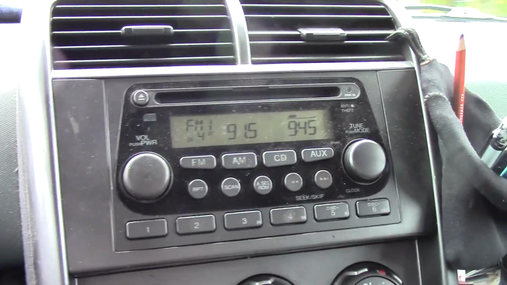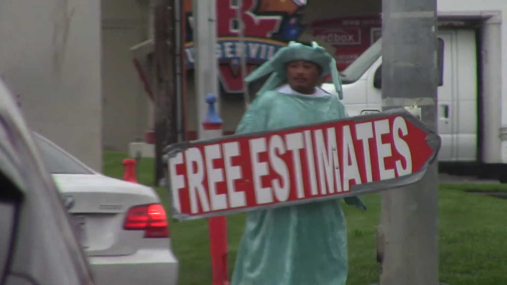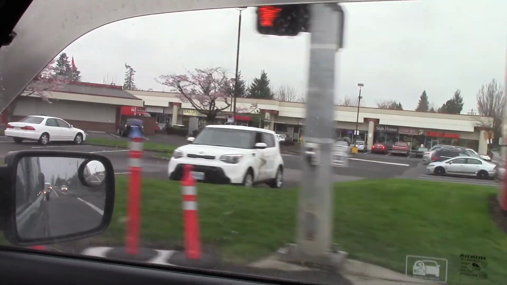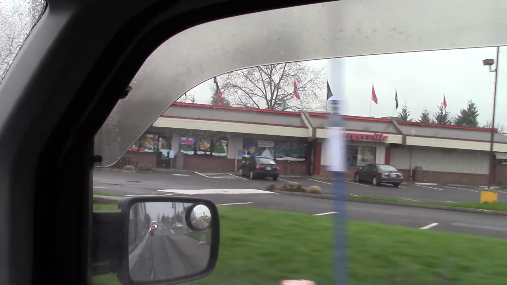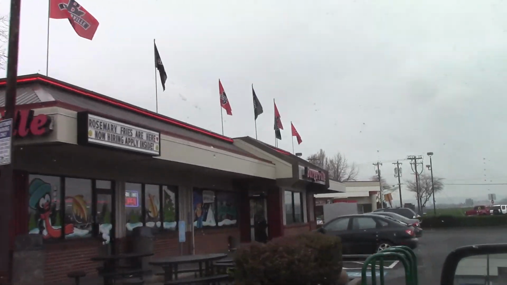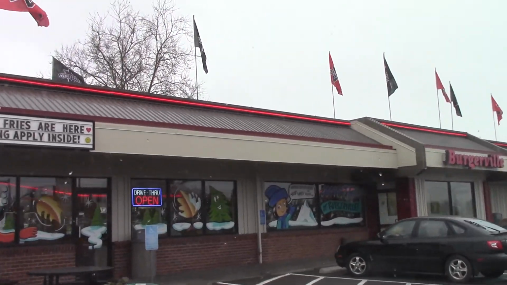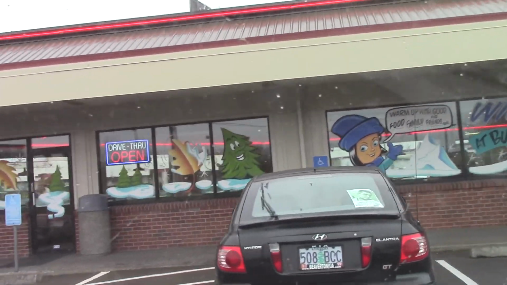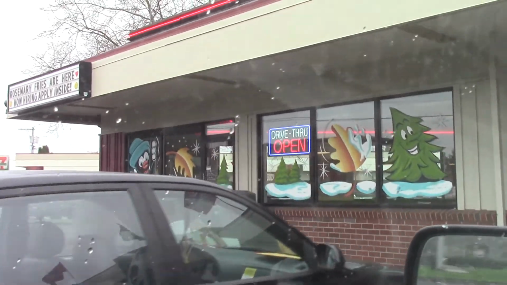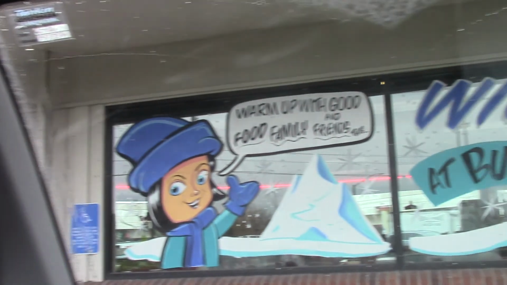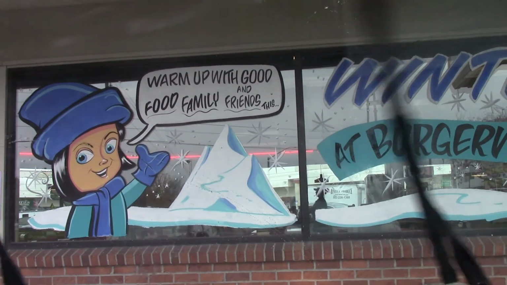For Eastern Oregon, partly cloudy today, slight chance of rain. Okay, I'm here at Burgerville in Hillsboro, and I'm going to take off all this fun winter stuff. I thought I took off my last winter window, but I guess not. This one's kind of cool because it's got fall leaves on it with snow on them. So I left up part of the fall last time and then incorporated the winter. Kind of cool.